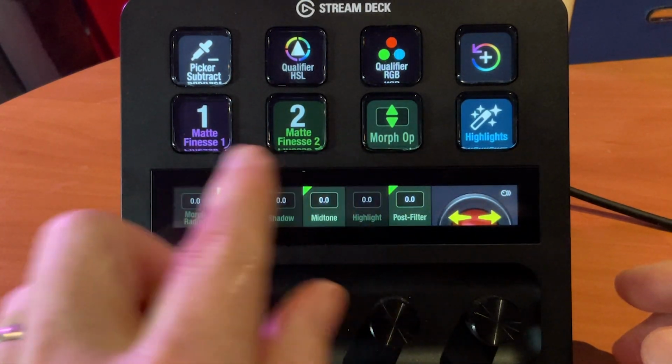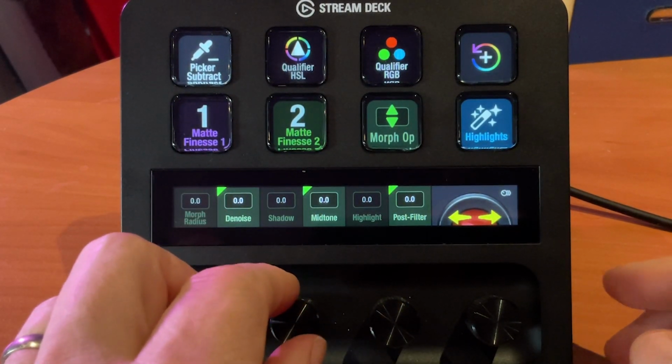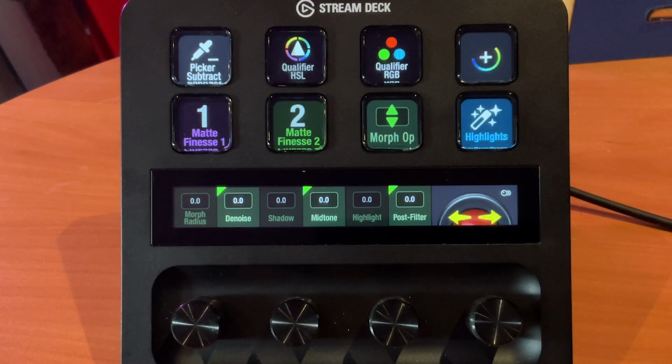If you're working at a higher resolution, you won't see matte finesse 1 and 2 because the resolution is high enough for DaVinci to put all of the controls in one panel. They didn't need to separate them out the way they do in a lower resolution. So if you're working at higher resolution, you won't see the matte finesse 1 and 2.